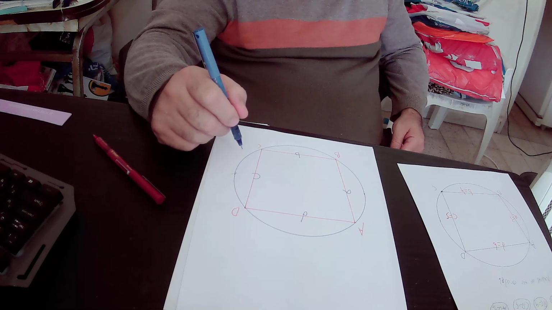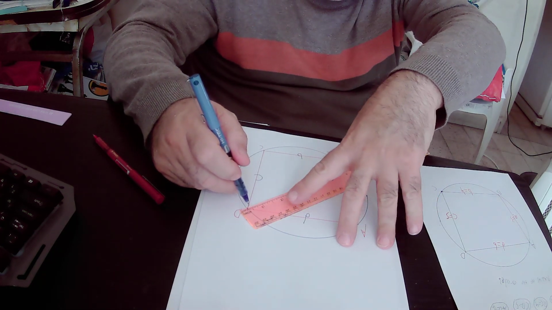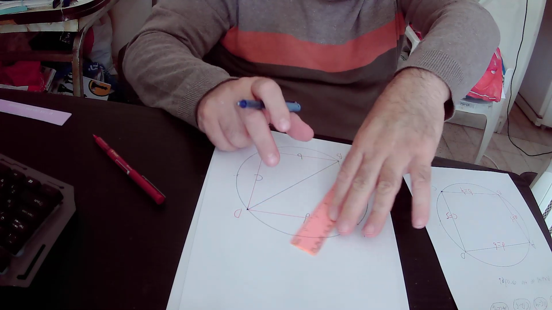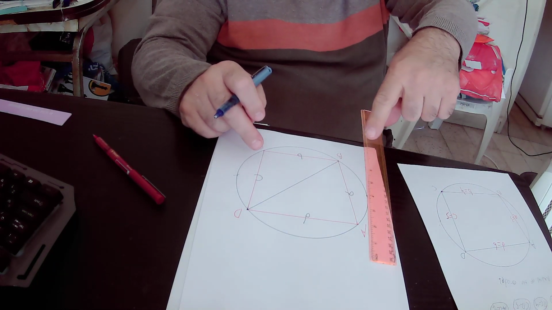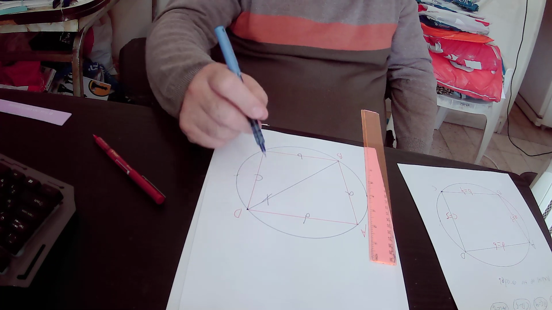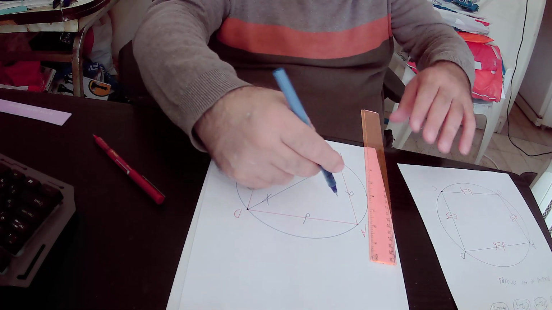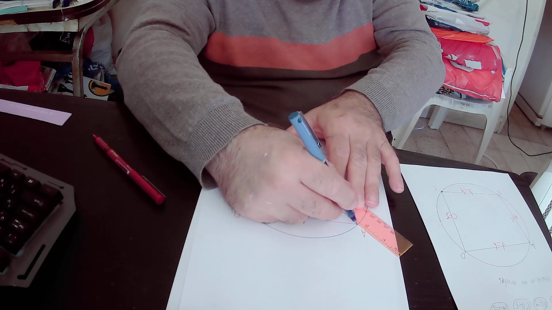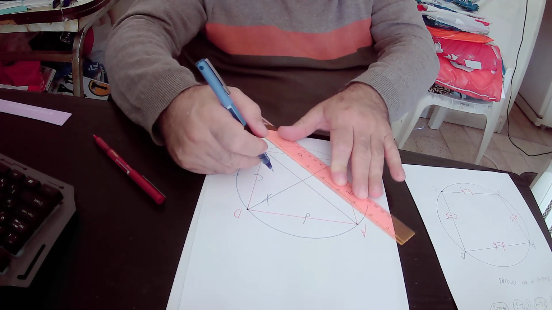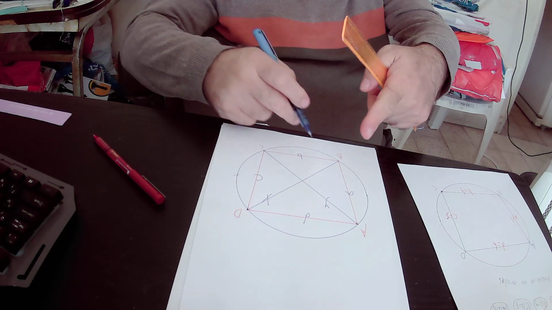And we also know that diagonal BD of quadrilateral ABCD equals X units in its size, that is to say BD equals X. And we also know that diagonal AC of quadrilateral ABCD equals Y units in its size, that is to say AC equals Y.